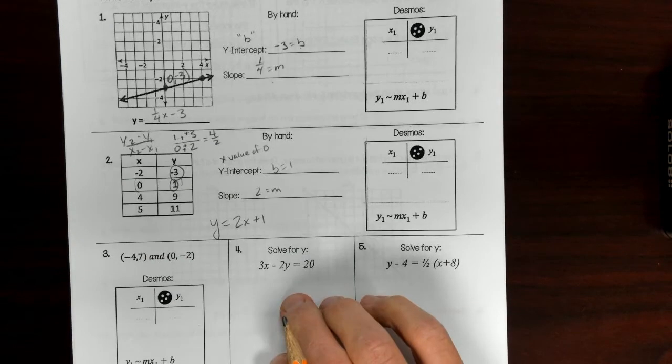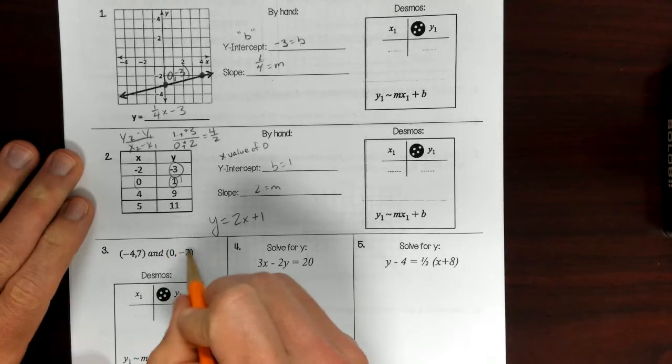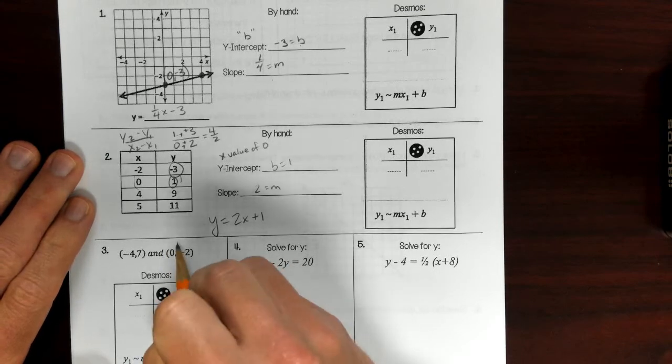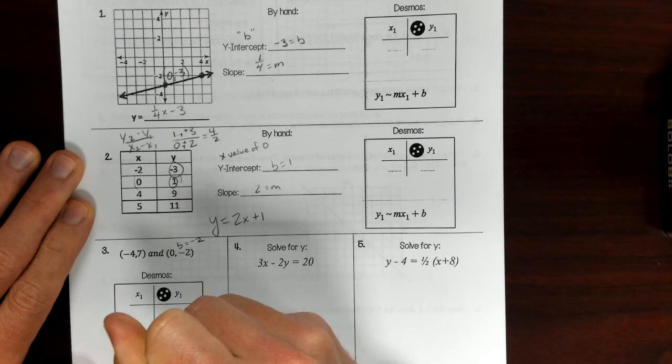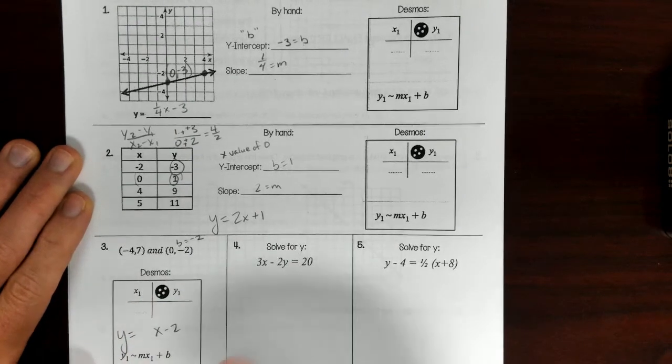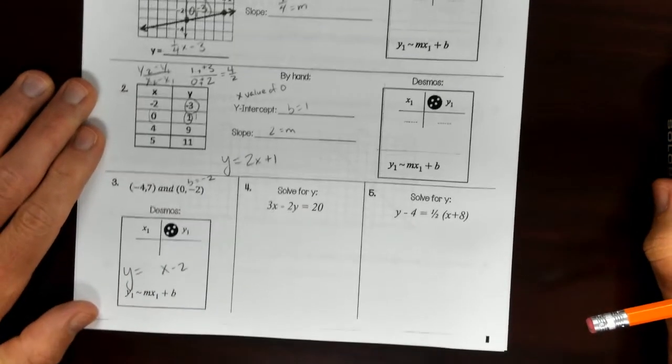Number 4 would be done the same way. Here is your y-intercept, so B is equal to -2. So we know right now we have y equals something x minus 2. We need to find what M is equal to.